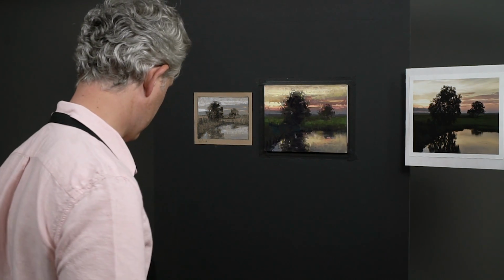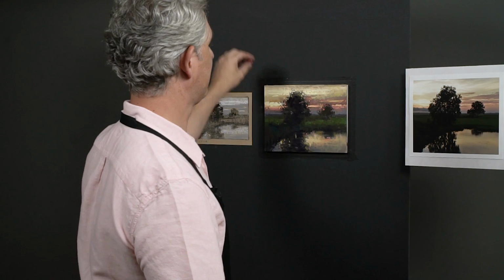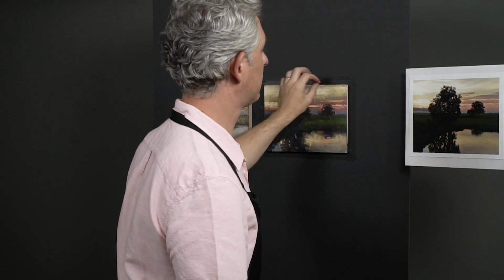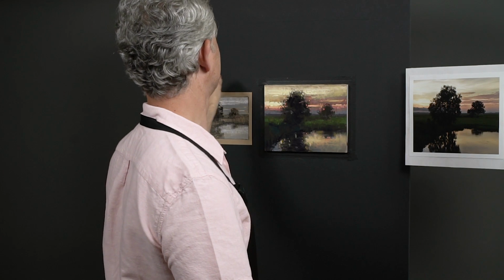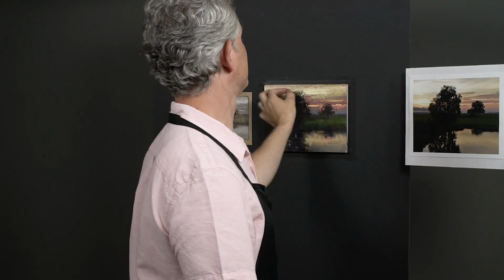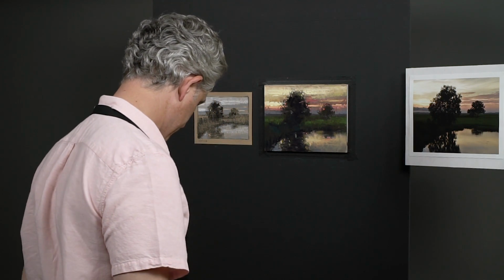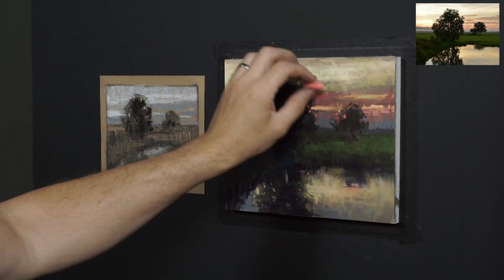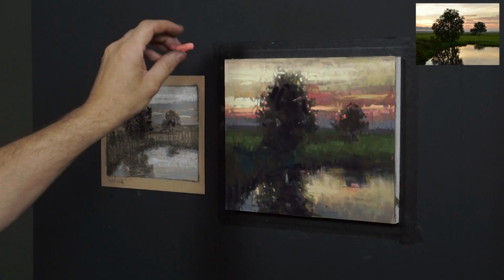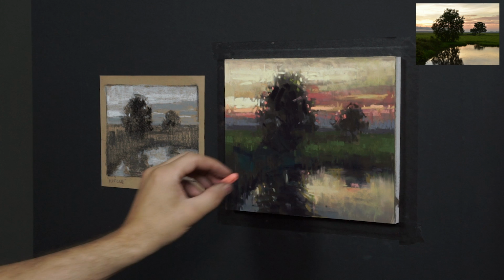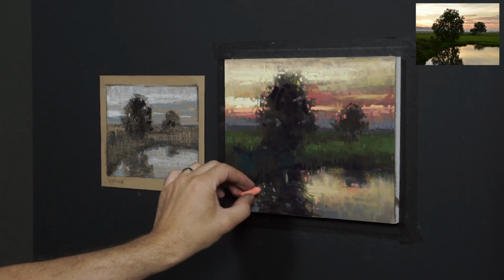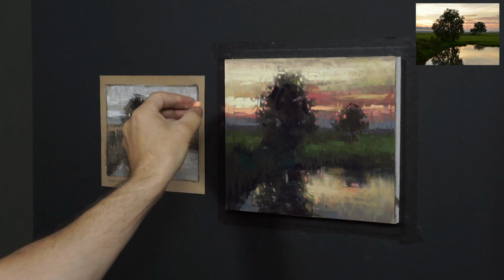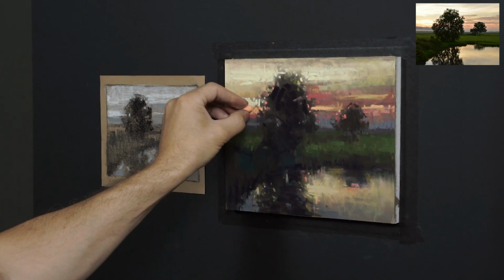Just right in here, let's get a little more kind of peach and pink into there. I want a bit more saturation.